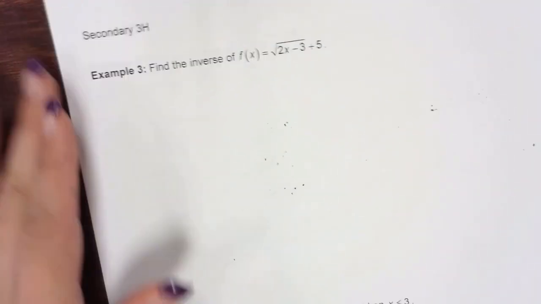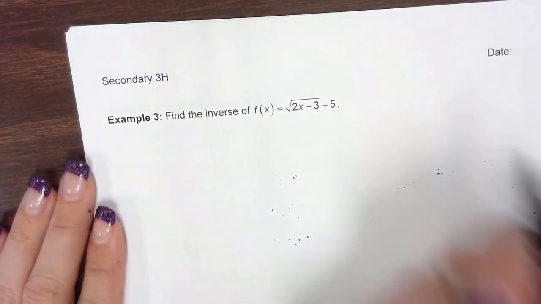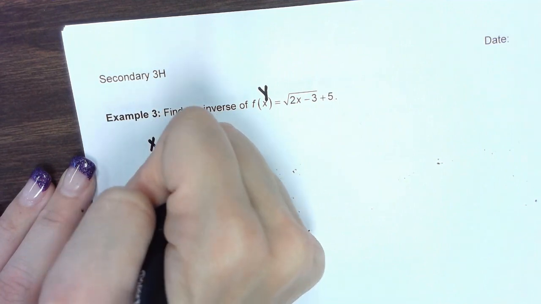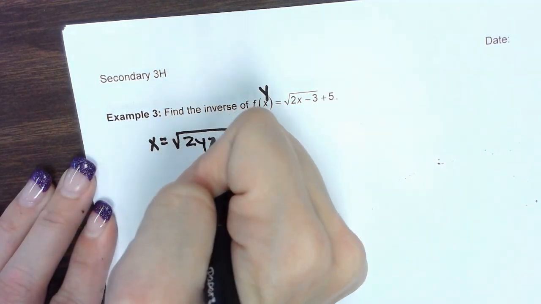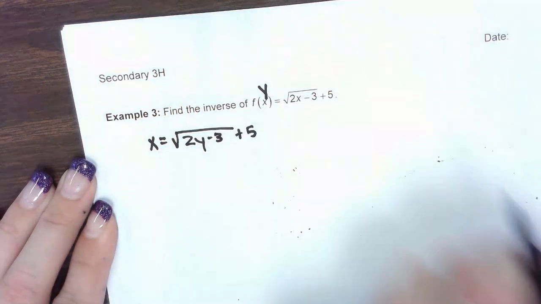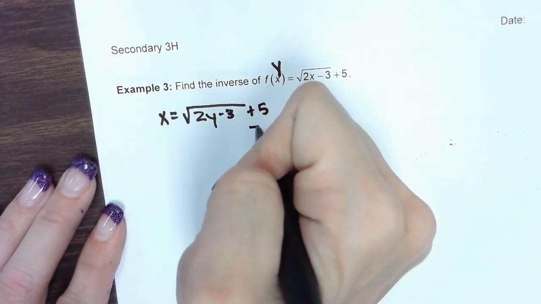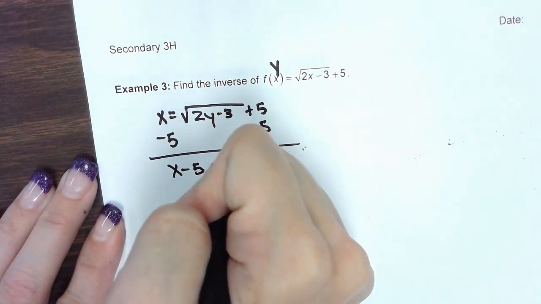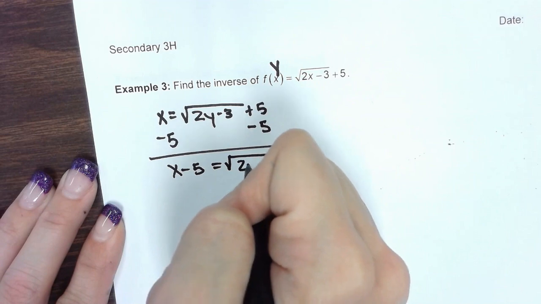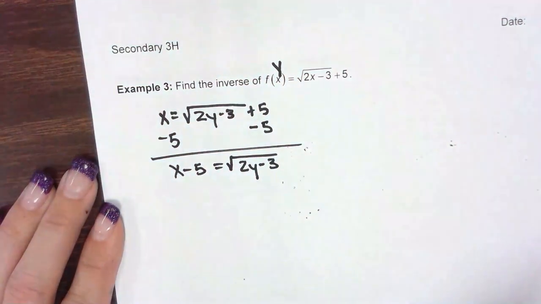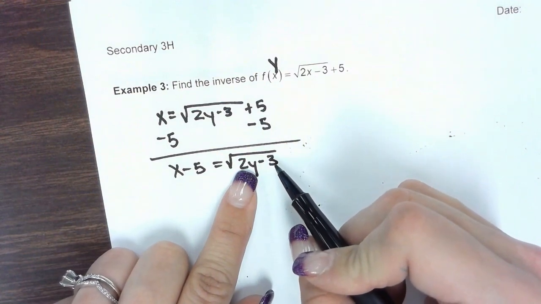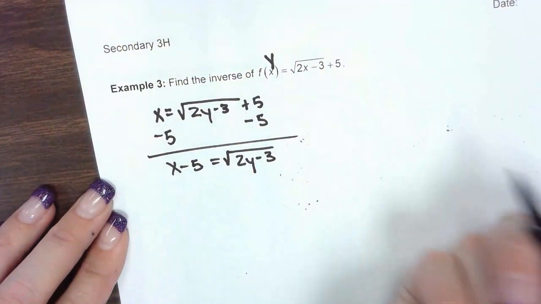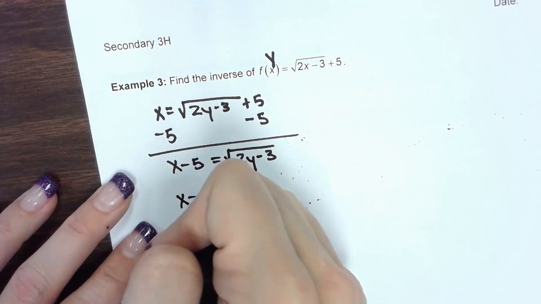Okay, we're going to do some more complicated ones. Okay, again, this is our y. Switch our x and our y. So we get x equals the square root of 2y minus 3 plus 5. Okay, remember order of operations. So we're going to subtract 5 first. I get x minus 5 equals the square root of 2y minus 3. Right now, what we have to do is get rid of the square root first, because that is like the wrapping on our present right here. Okay, it's on the outside. So how do you get rid of a square root? We square both sides.